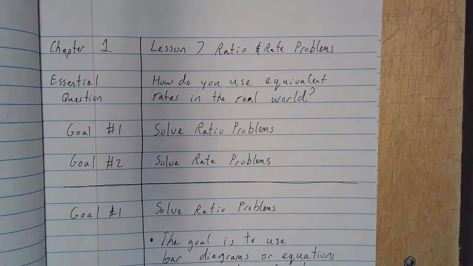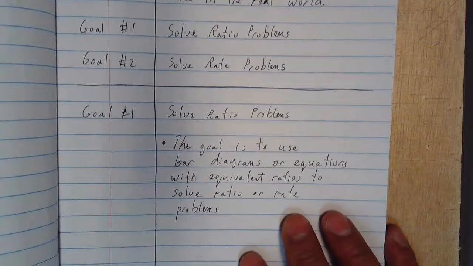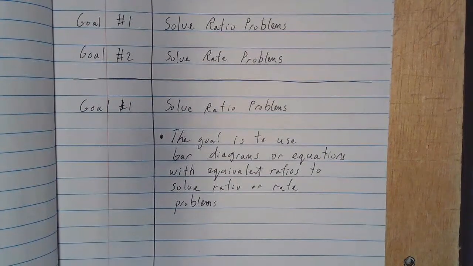The question, as always, has been, how do you use equivalent rates in the real world? Hopefully you've been seeing that we've been doing that this whole chapter. We have 2 goals for this lesson, and it's stuff that you should already be familiar with. Number 1, we're going to solve ratio problems, and number 2, we're going to solve rate problems. They are different. We're going to talk about that a little later. All right, goal number 1, we're going to solve ratio problems.